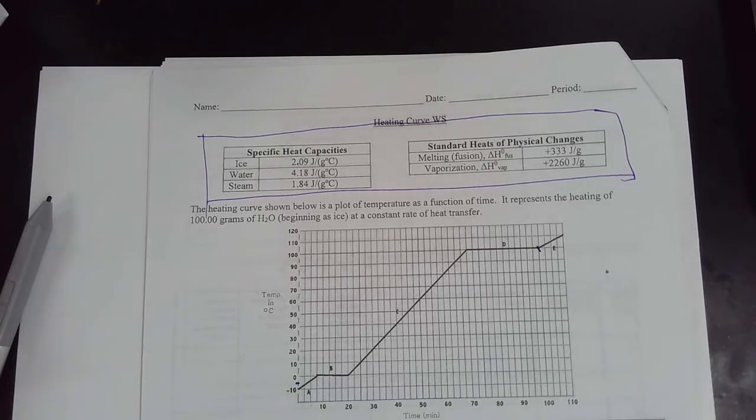Is the energy absorbed from the heat source changing the water's kinetic energy or potential energy? Potential. Why would you say potential, Hugo? Does anybody think the other way? Nobody's going to go out on a limb on here. Tell me, what is changing in segment A?